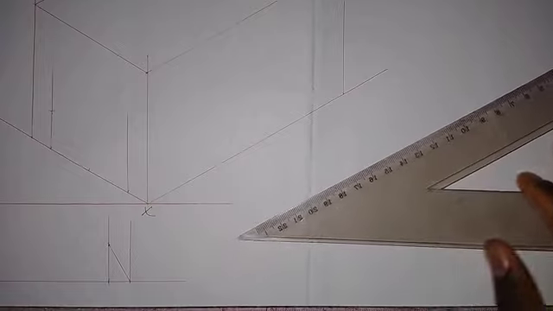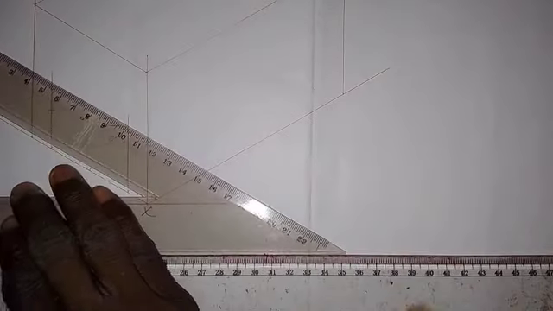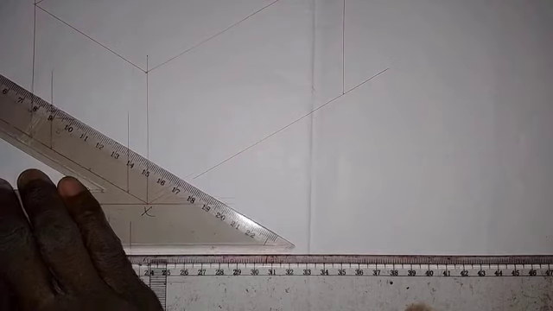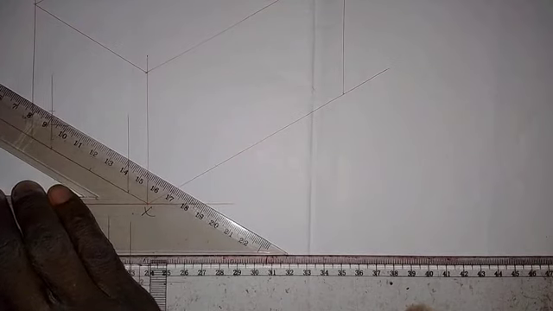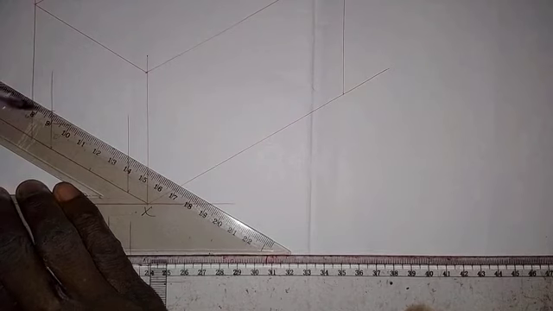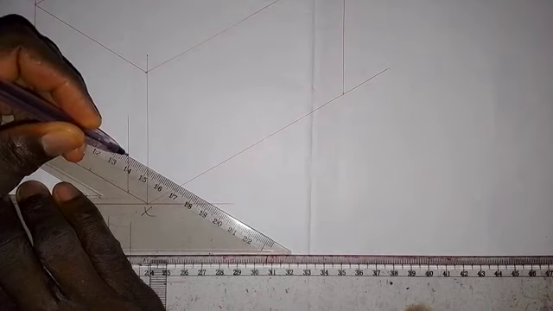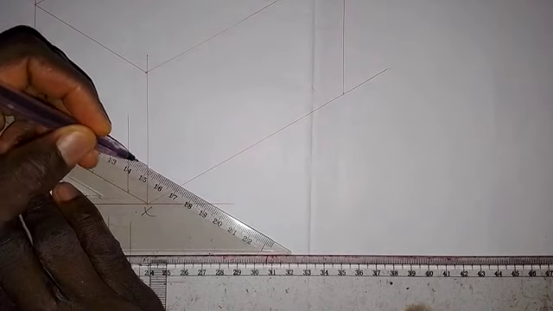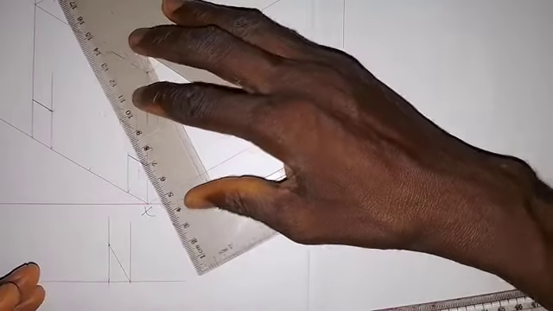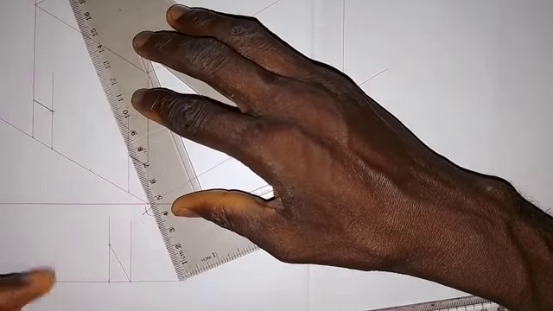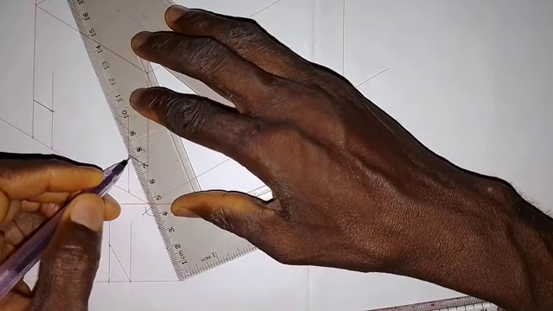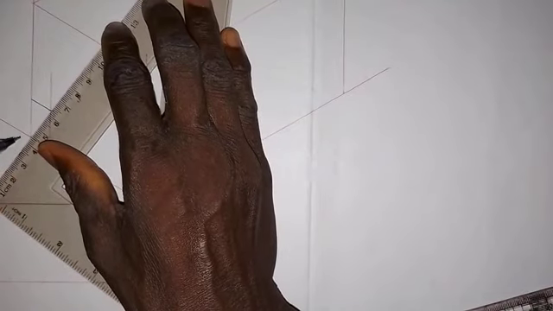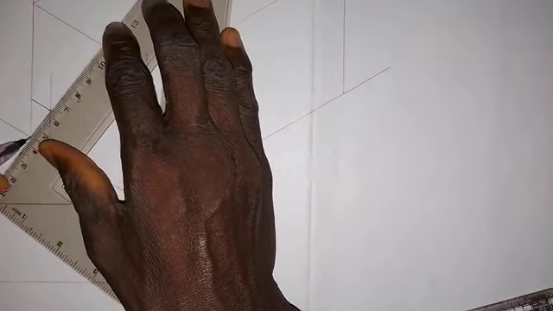Okay, so that point that I have taken, I'm going to take my 30-degree set square. From this point here, I will draw a line from this point to this side to touch this line, and I will also draw it here to touch this line like this. Okay, so the next thing I'm going to do is to connect these 2 points together. So I'll connect this point together with this, and I'll also connect this point together with this. So that's the line.